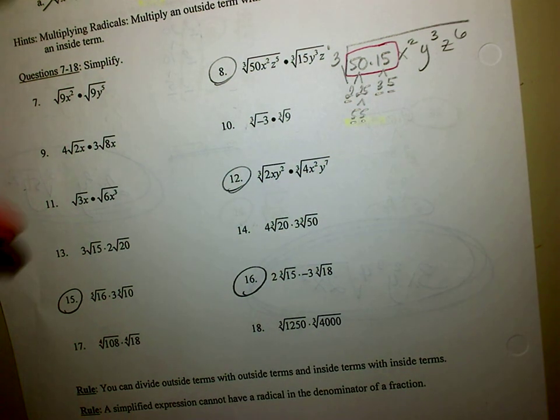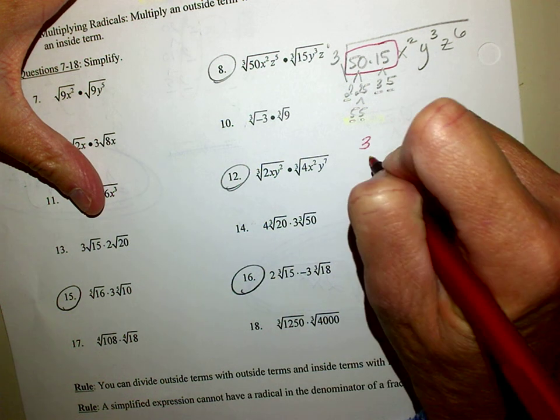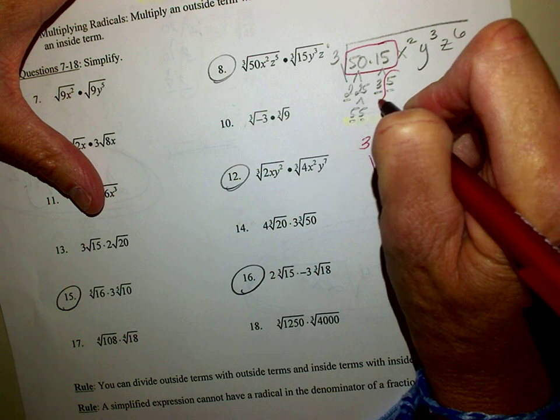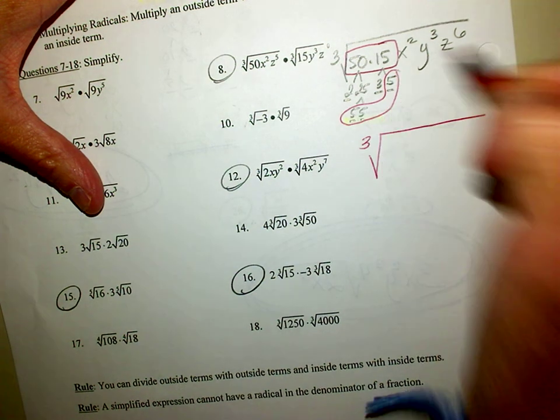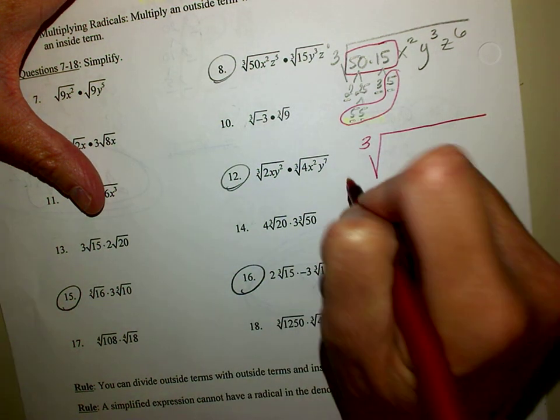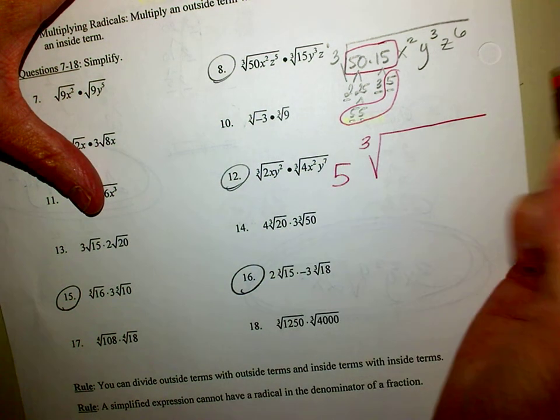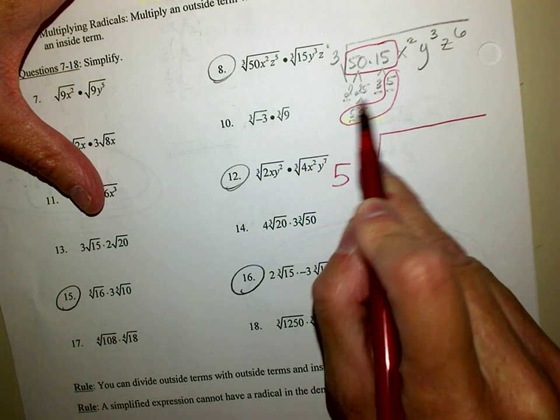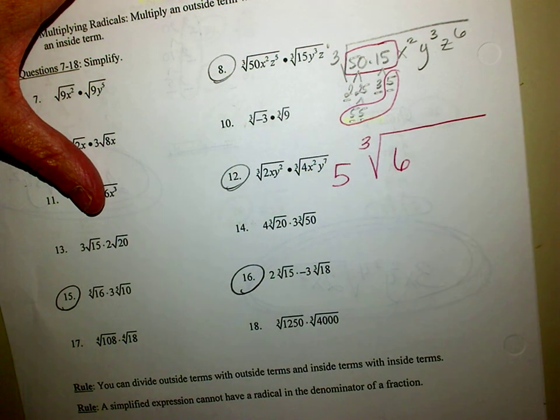Okay, let me go ahead and bring down my cube root. I need 3 of the same number. Looks like I've got 3 5s, which means I'm going to bring out a 5. I'm left with a 2 and a 3 underneath. So I multiply those together to get 6.